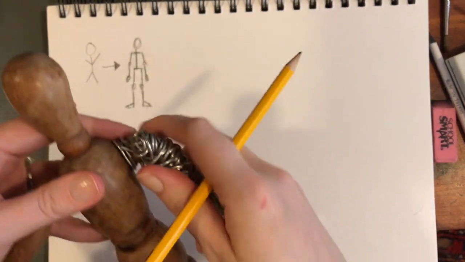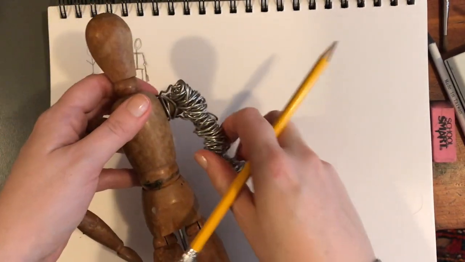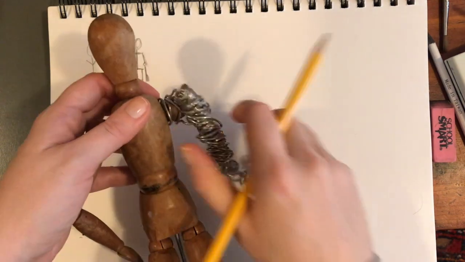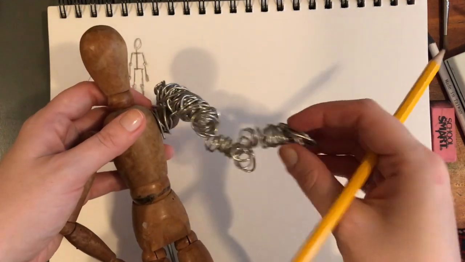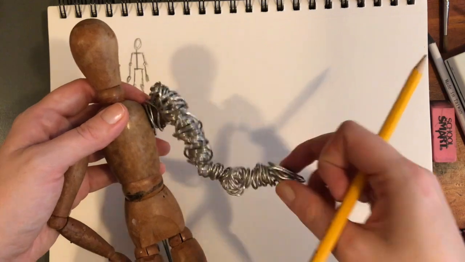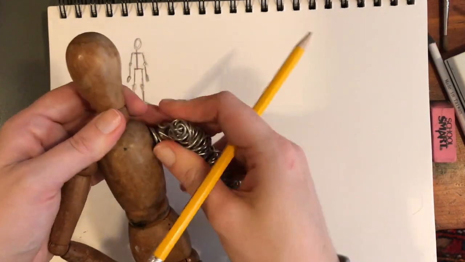I wish I had a smaller model at home to work with. I got this giant one that's a little hard to see with this setup, but that's okay. He's got a little adaptation here with his metal wire arm.